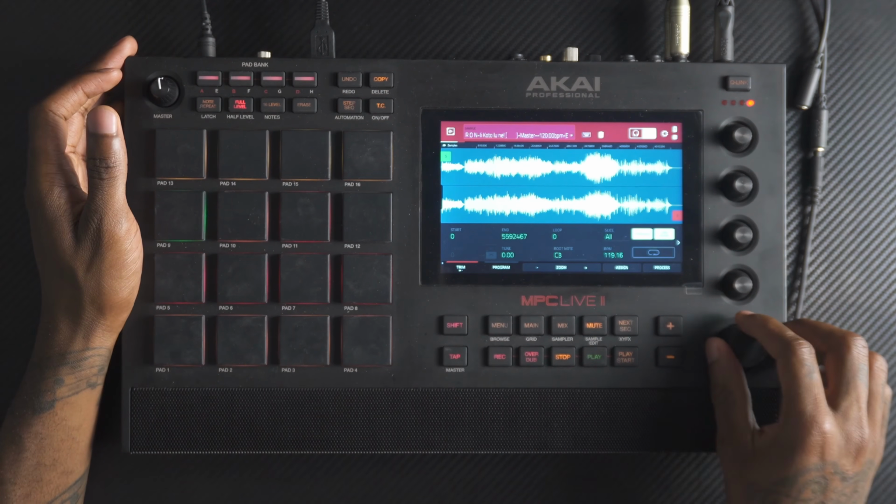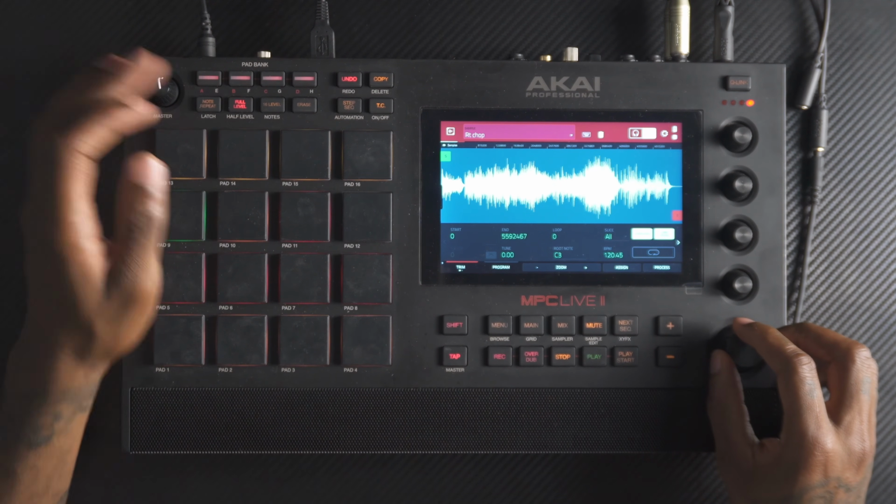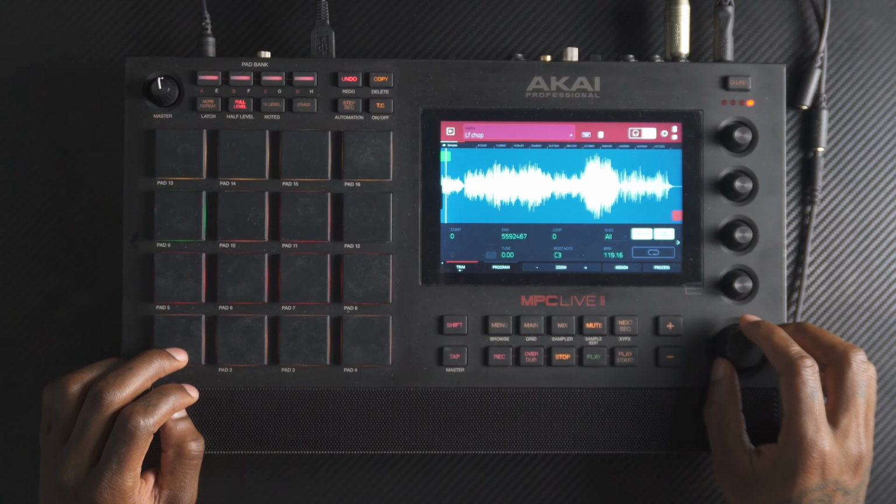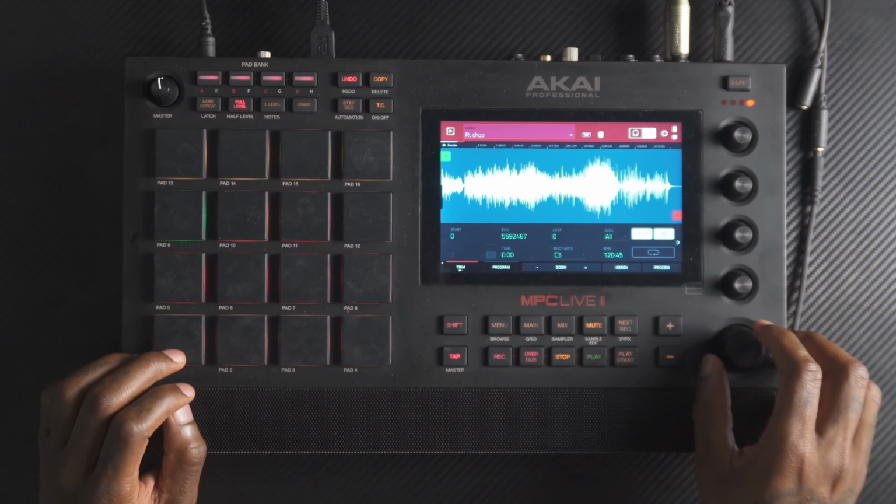Now when I go over, I have the left and the right chop, and you can clearly see the difference. We can play it. Versus how the right part starts off.